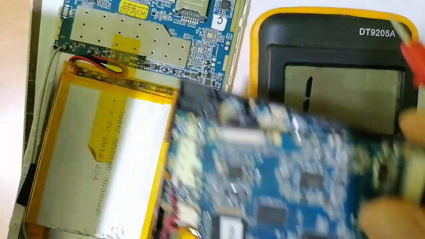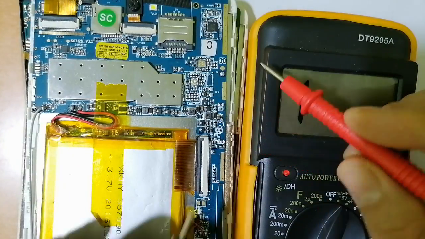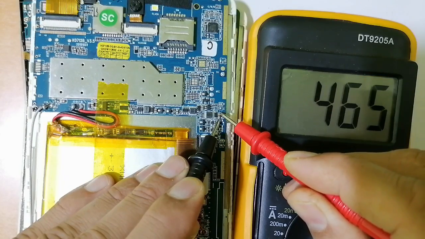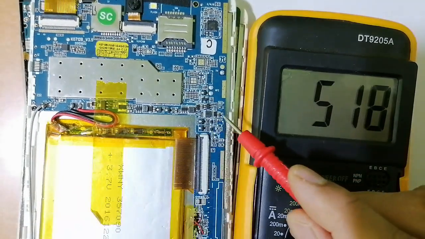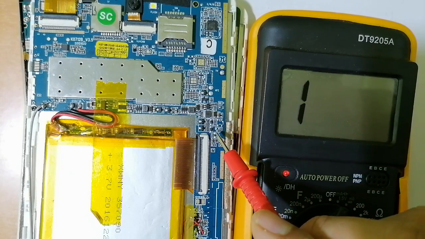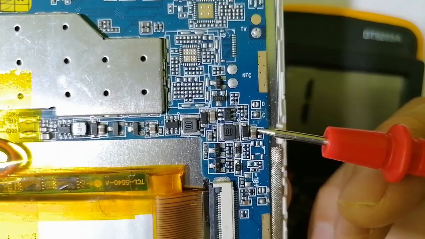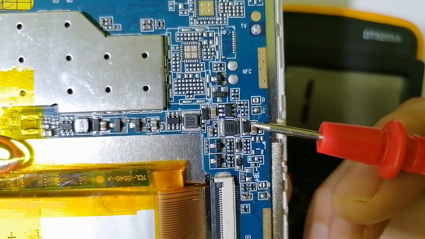So let's see another motherboard, for example. Let's check the ceramic capacitor over here. Do you see? We get a high reading, more than 100, which means the ceramic capacitor is good. In this motherboard, once you check the capacitor and you get a reading in the multimeter, it means the capacitor is good.